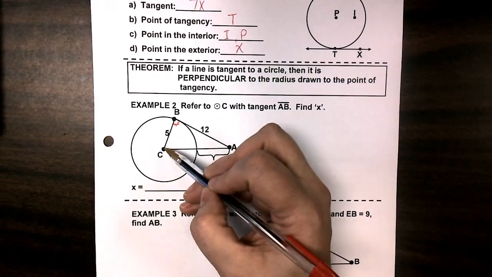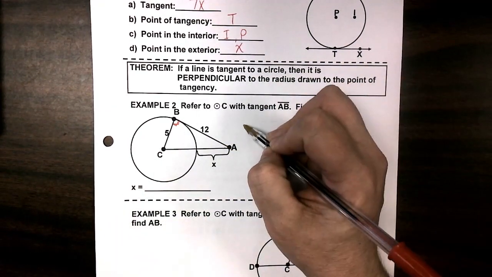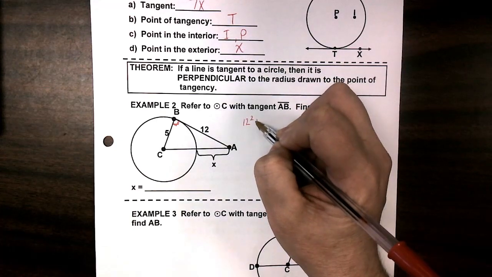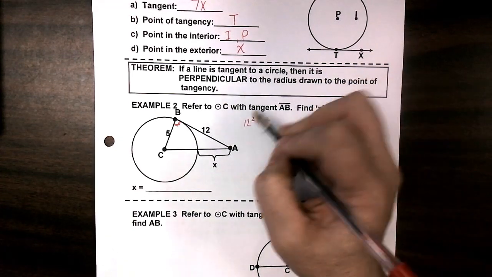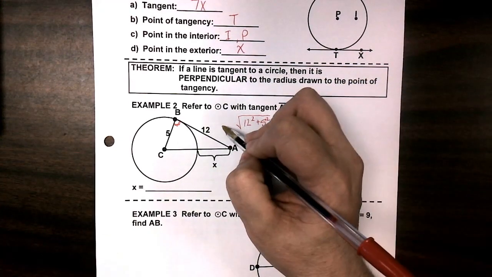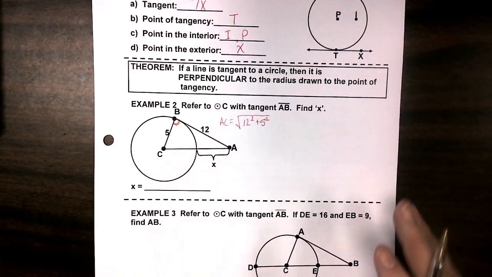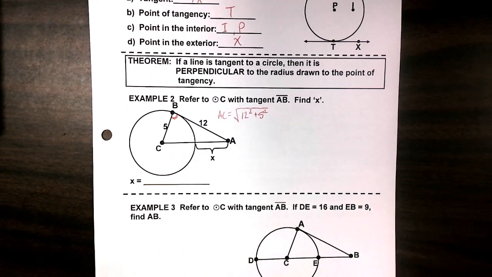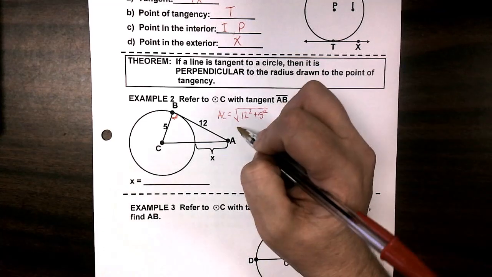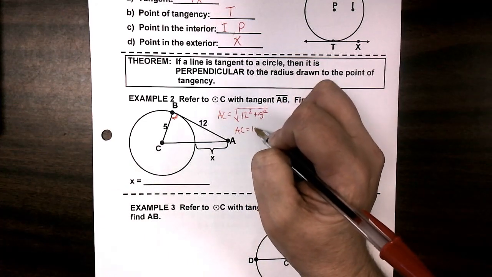And so we have a leg and a leg. And so that is addition, 12 squared plus 5 squared. And then we take the square root of that. And that will give us AC, which is not what we're being asked to find, but that is how we have to start. Now, I will say, if you remember your Pythagorean triples, you will save a lot of time. Does anybody know the Pythagorean triple of 5, 12? No. Okay, so if we solve the square root of 12 squared plus 5 squared, what do we get for AC? 13. It is 13.